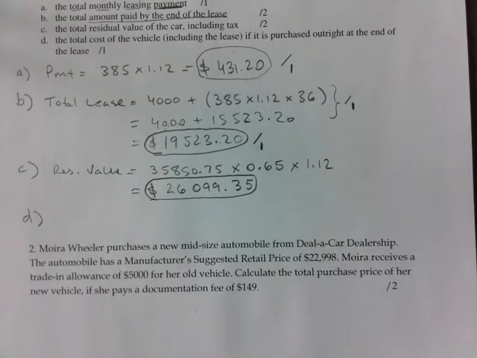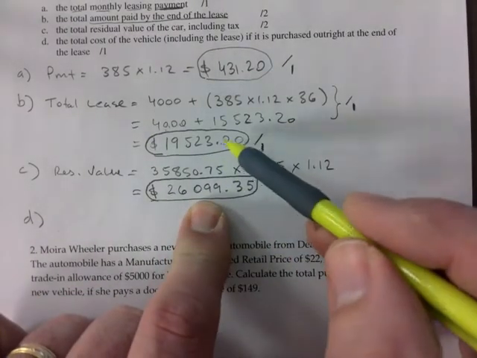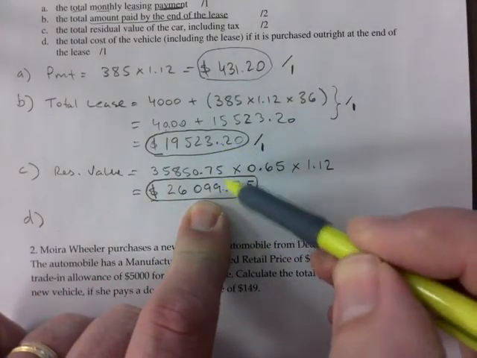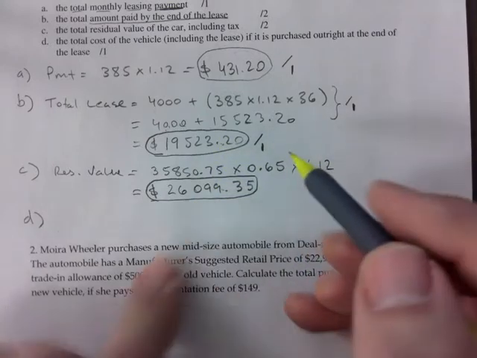And D is the total cost of the vehicle, including the lease, if it is purchased outright at the end of the lease. So that is basically just saying, take the total lease and the cost of purchasing and just add them all up, combine them, right?